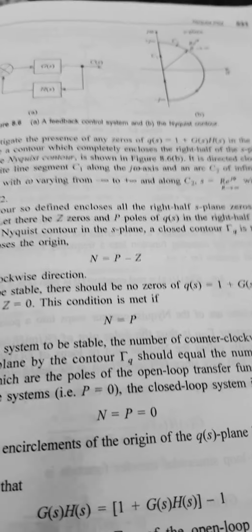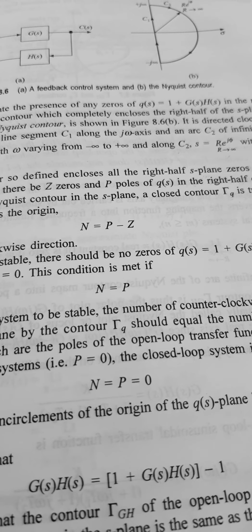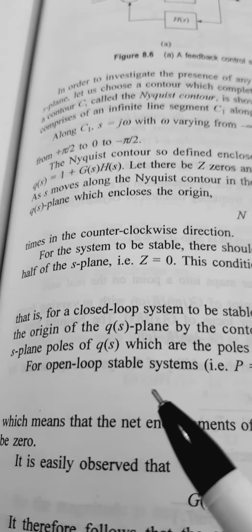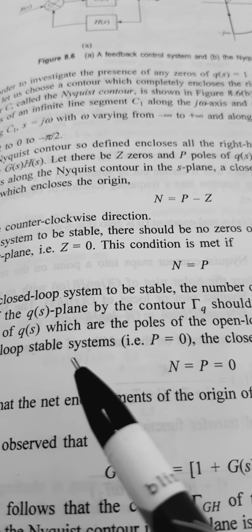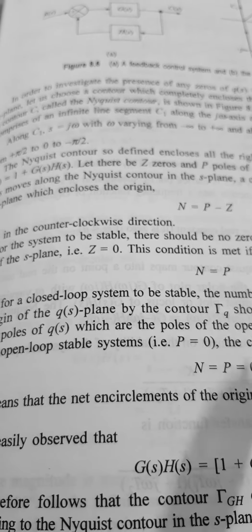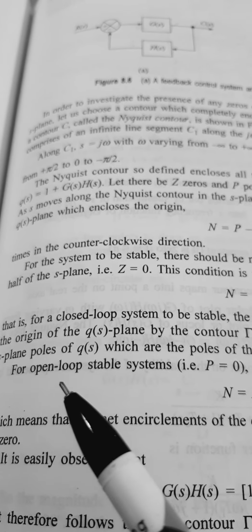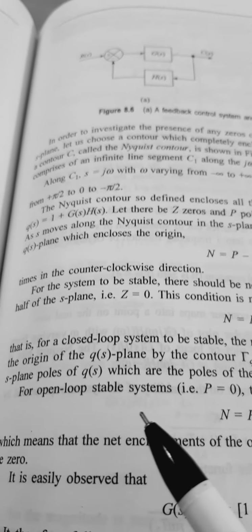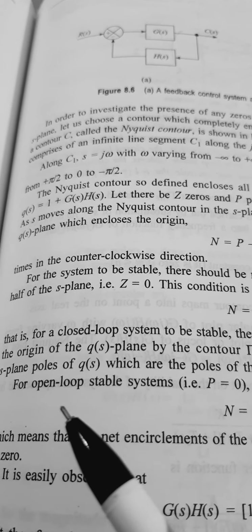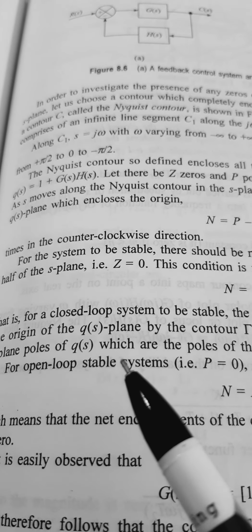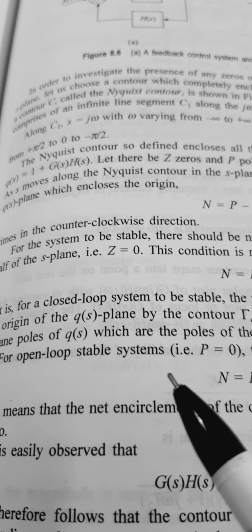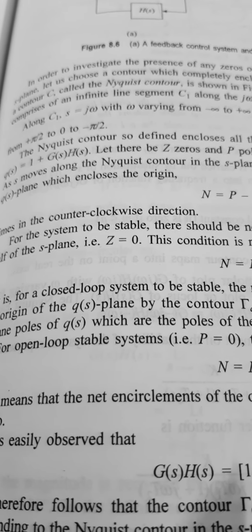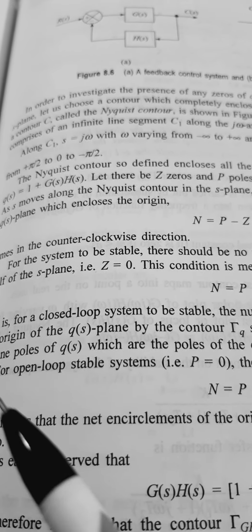Now, the open loop system is nothing but the loop gain. In order for the open loop to be a stable system, there should not be any pole on the right half of S plane.